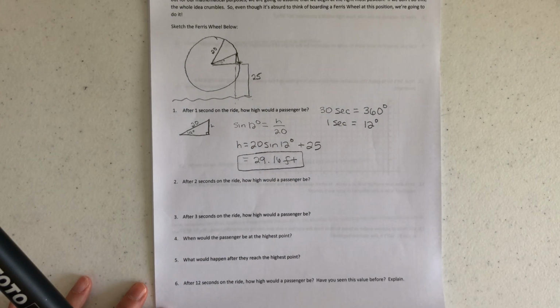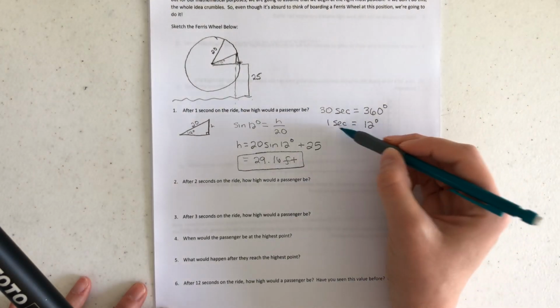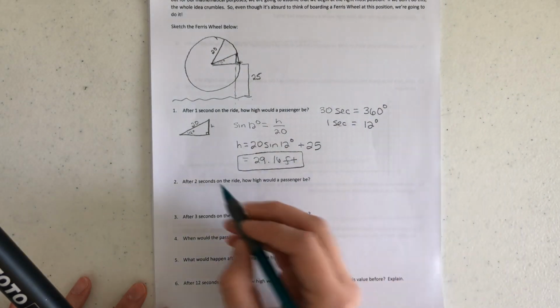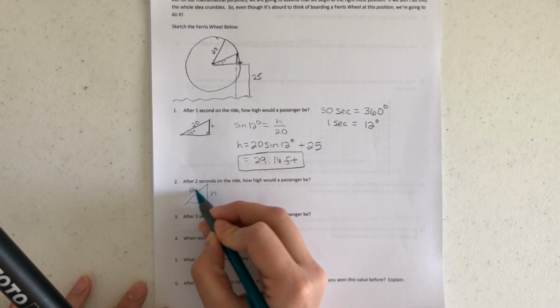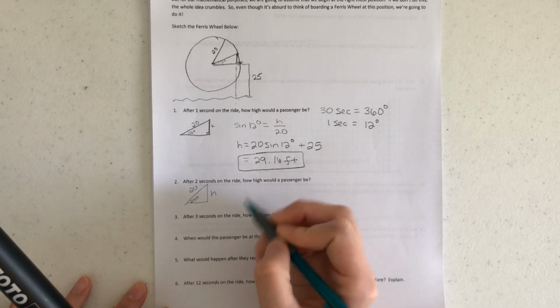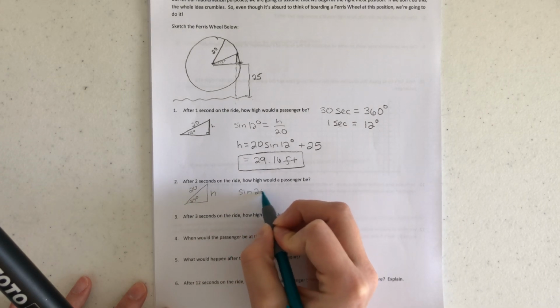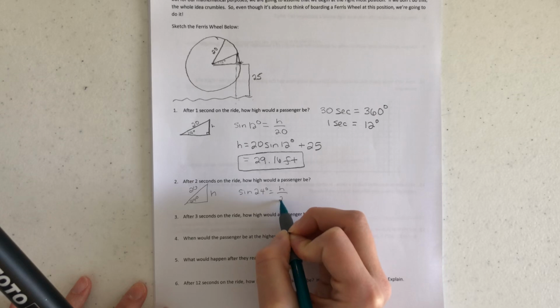Okay, let's move on. 2 seconds later, I would have traveled 24 degrees. So I can draw a very similar triangle here with the 24 degrees. And now I could say that the sine of 24 degrees is going to be h over 20.